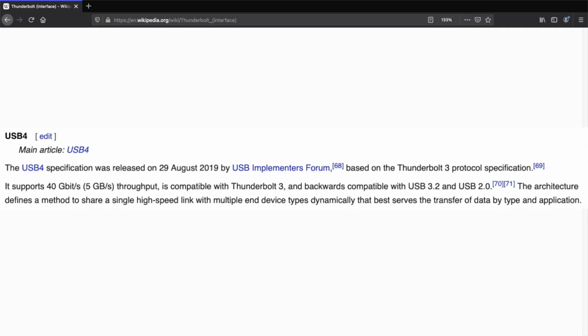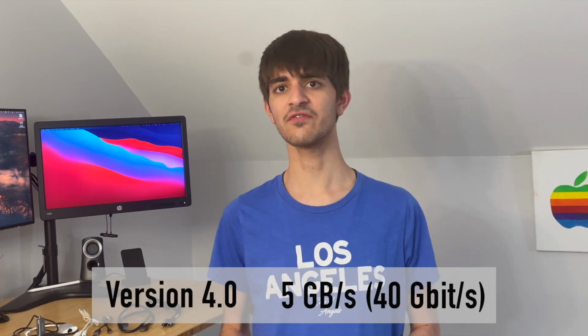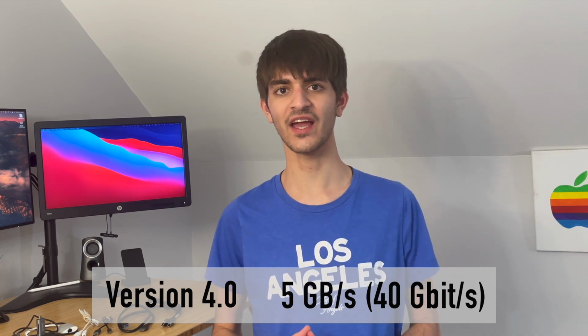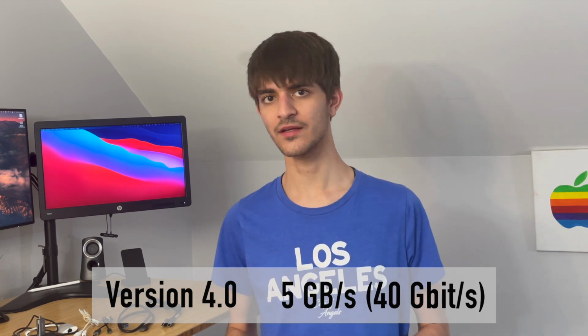To make USB 4, Intel generously donated the Thunderbolt 3 specification to the USB Alliance. With USB version 4, you can now transfer data at up to 5 gigabytes per second, like its Thunderbolt equivalent. This edition also rebrands ports that previously supported both USB and Thunderbolt 3 to USB 4. With Intel out of the picture, there are also no more licensing fees, making it more attainable for lower-end computers.